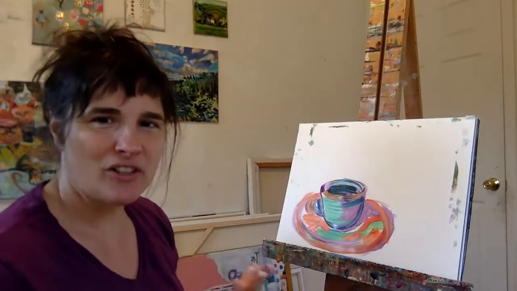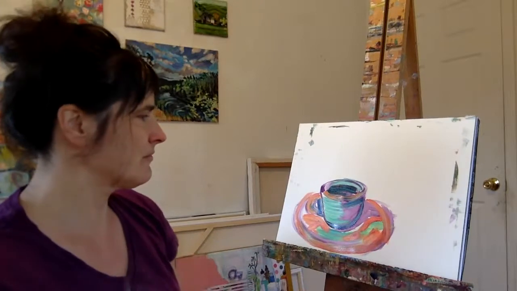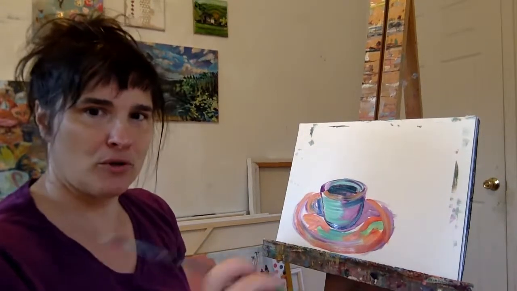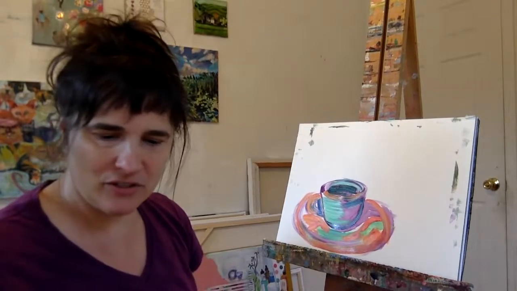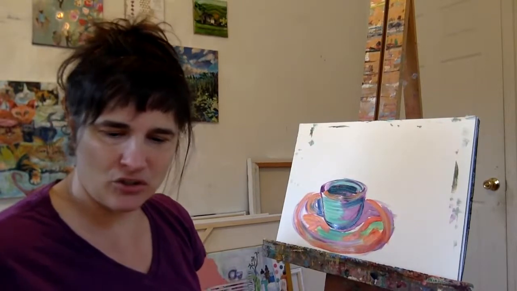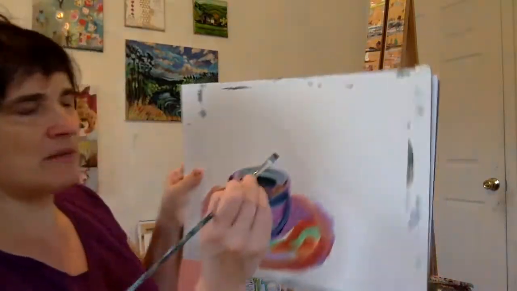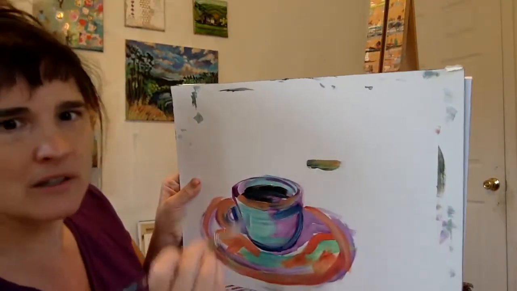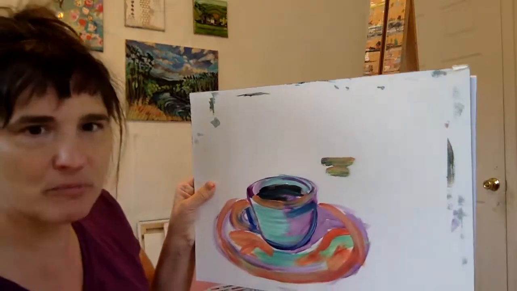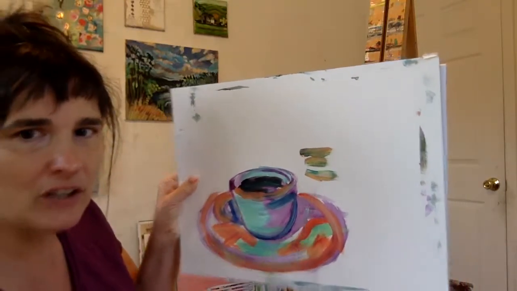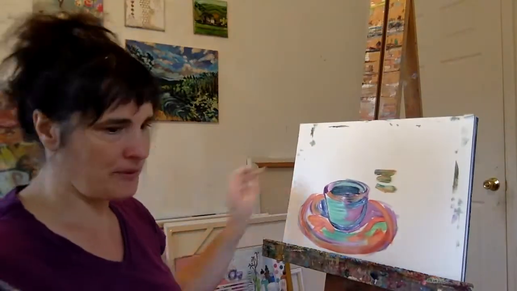I'm also working very loosely. I'm working with what's called broken color. Broken color is when you have different striations in a brush stroke. So for example, that's a good example of broken color, where there are these different lines of color in each brush stroke.